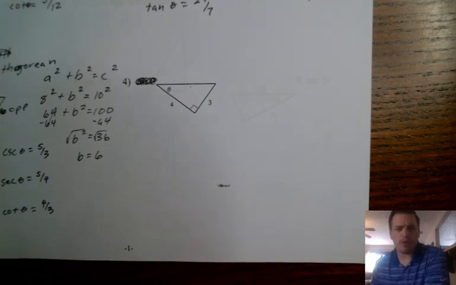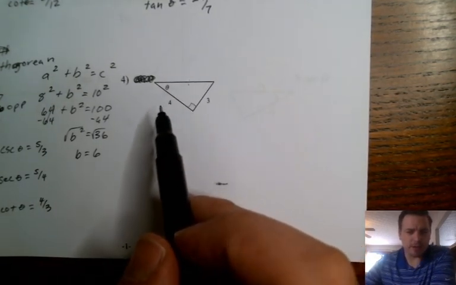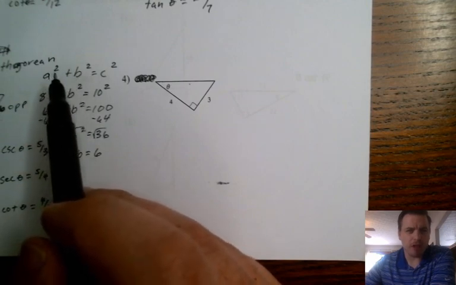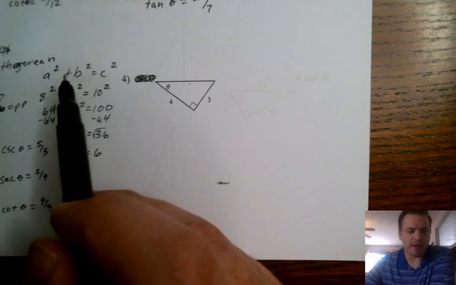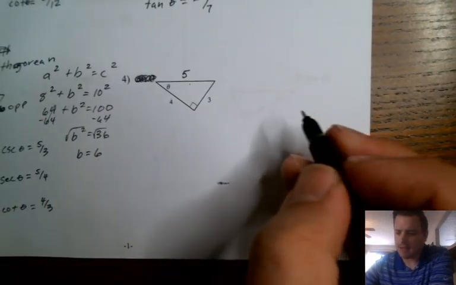So 4, 3, and obviously, guys, you could do this Pythagorean theorem in your head. Since they're both sides, they're both going to be on the left side here. So that's 16 plus 9, which is 25. The square root of 25 is 5. So 5 right here. 5 is our missing side.